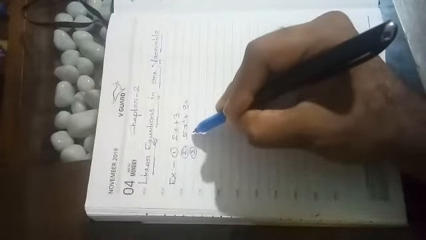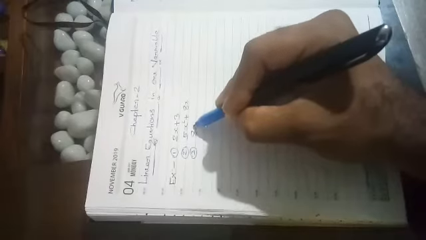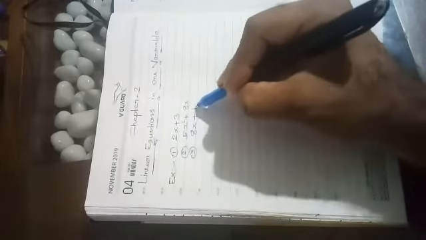Example 1, 2x plus 3. Another one, 5x square plus 8x. Another one, 8x plus 10.